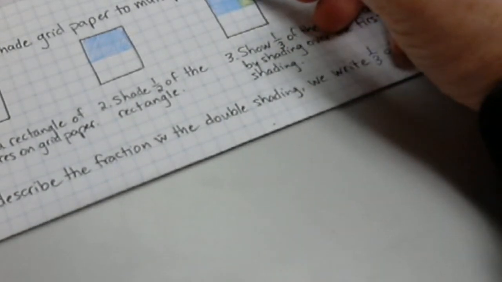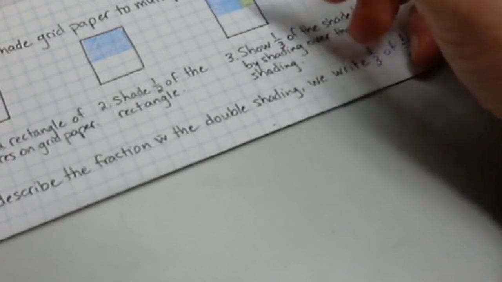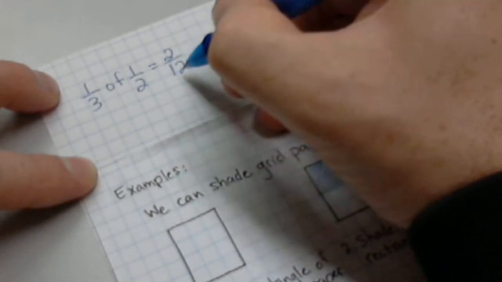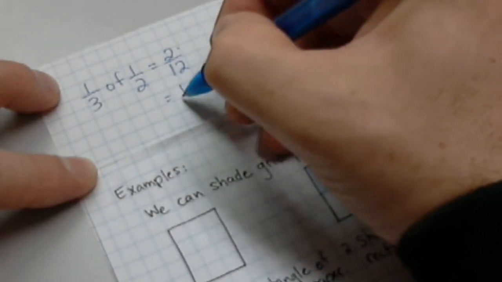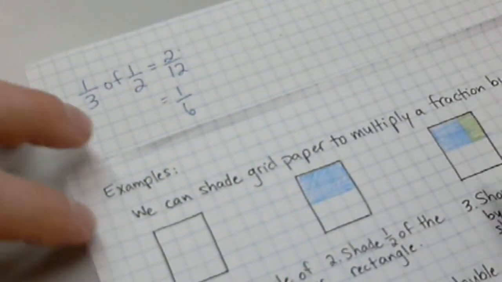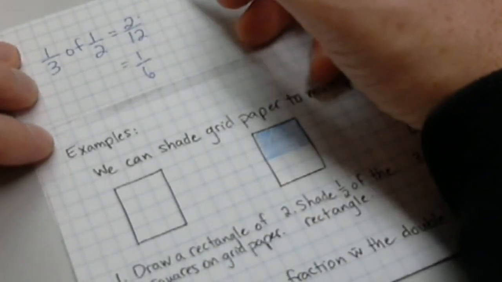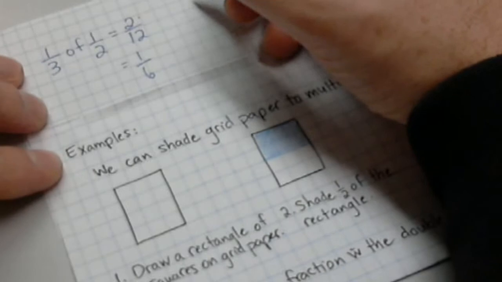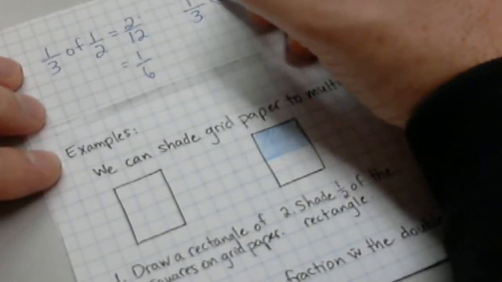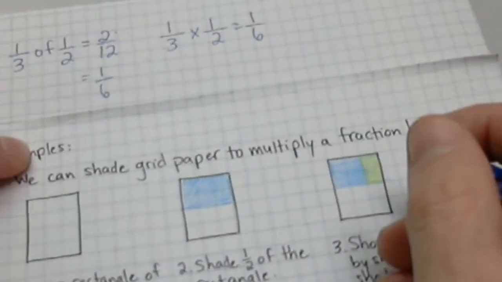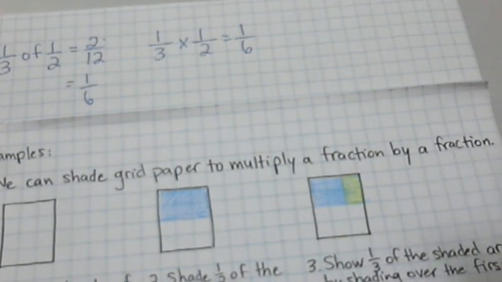what we have totally here, a third of a half, is 2 out of a total of 12 squares. So if I create some space up here, we have a third of a half equaling 2 out of 12 squares, which when we simplify it down equals 1/6. Now we can rewrite that because we know that when we see the word of, we rewrite it as multiplication. So a third times 1/2 equals 1/6 in simplest form. A third times a half equals 1/6.